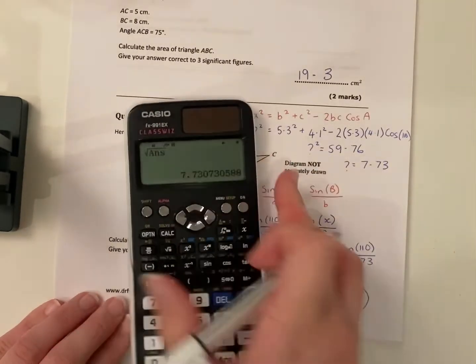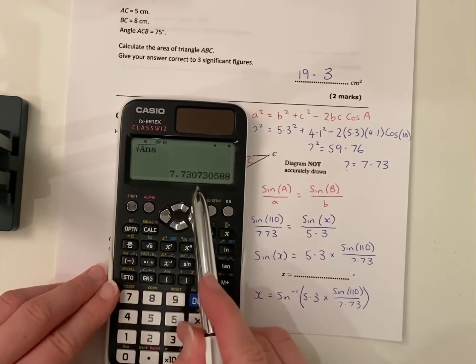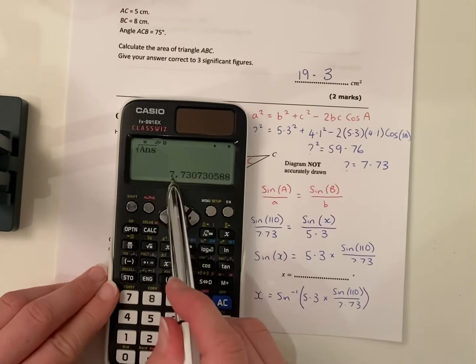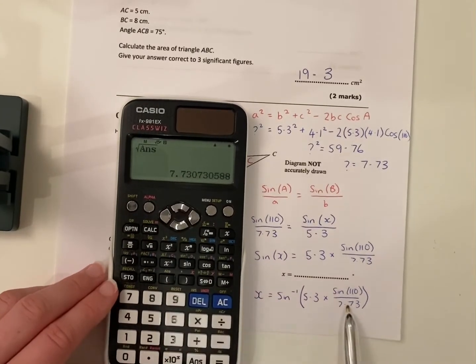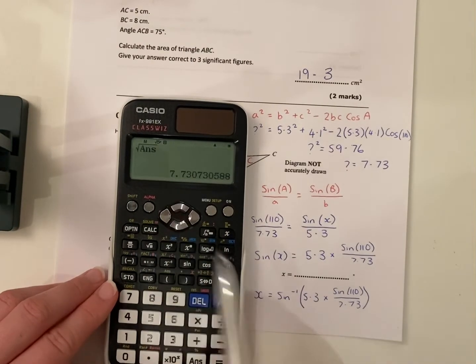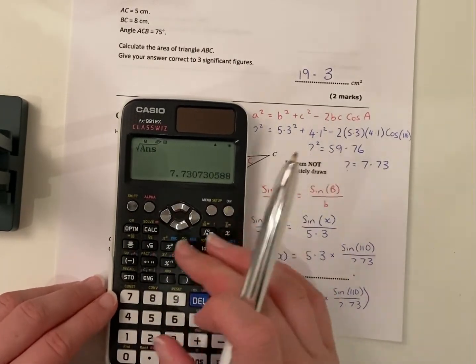Okay, let's type that in then. And I've got that answer from earlier still saved on my calculator. To avoid any accuracy problems, I'm going to use that answer where I've put 7.73. I'm actually going to use that really long using the answer button.